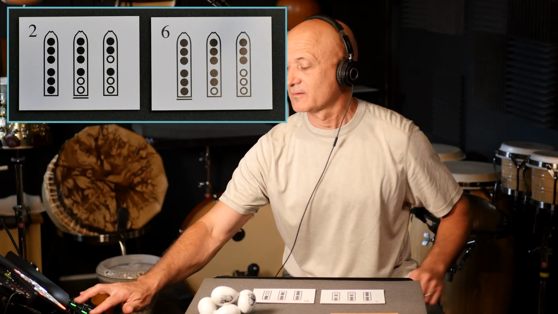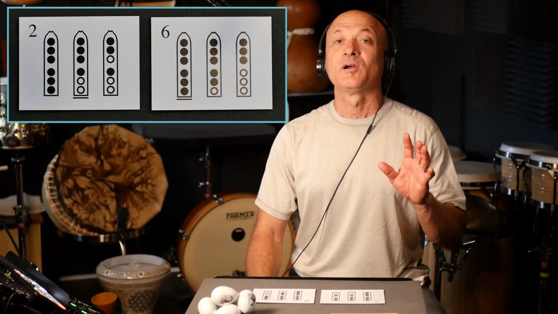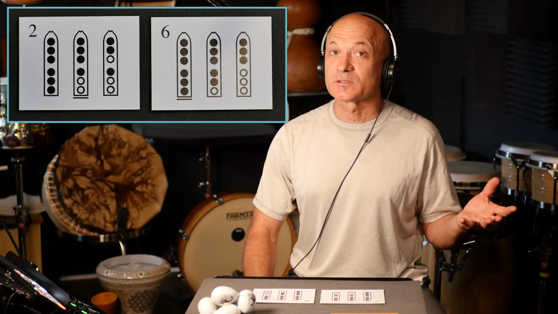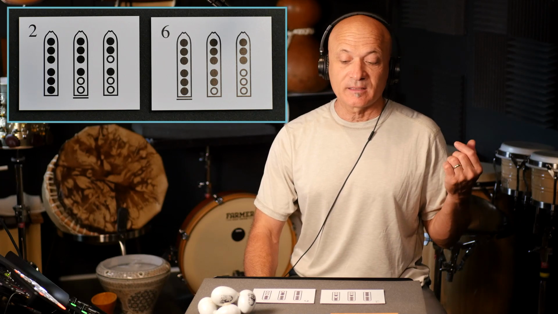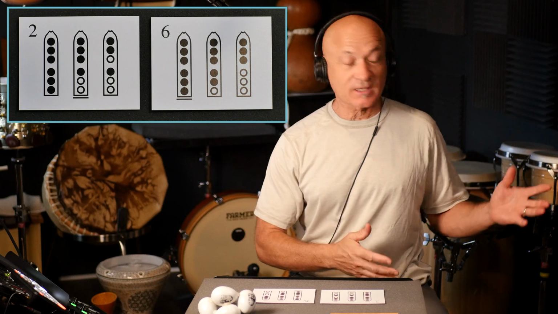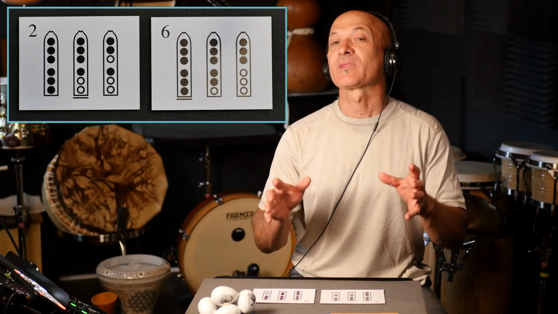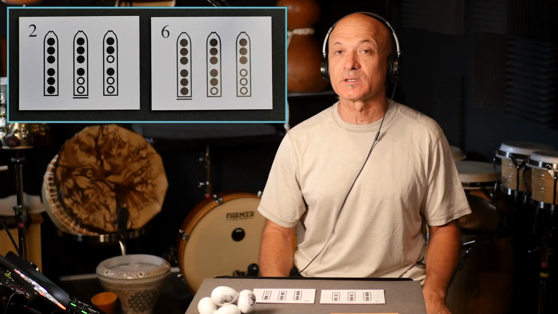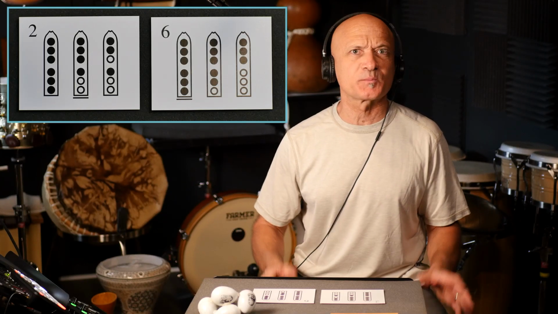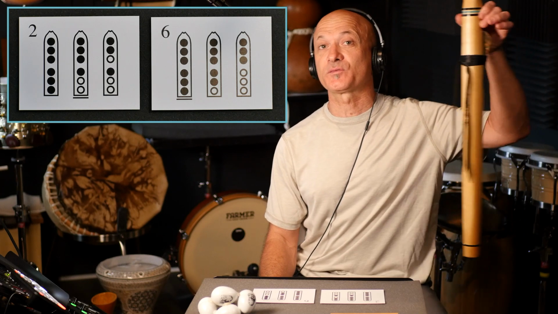All right, now another question that we sometimes have is, can I play a different key flute? And the answer is yes. However, you just have to consider which key and what notes are available on your flute. So in this case, this two-chord vamp is really rooted in D minor. It's pretty D minor centric. So could I just play a D minor flute?